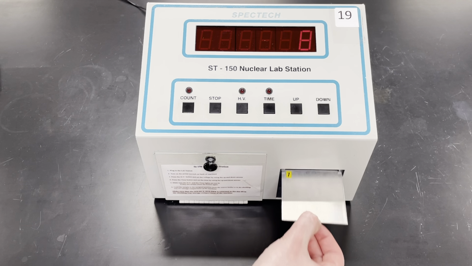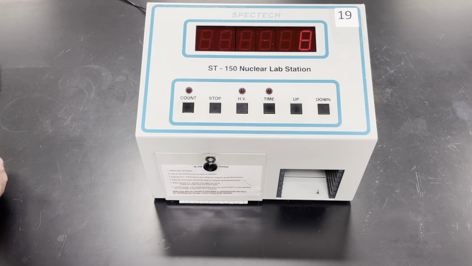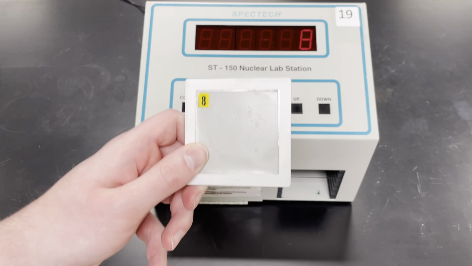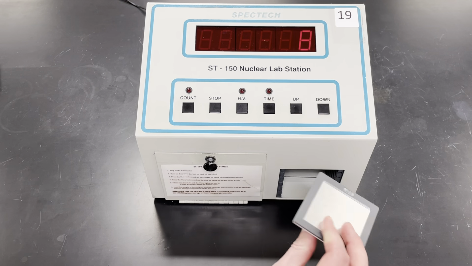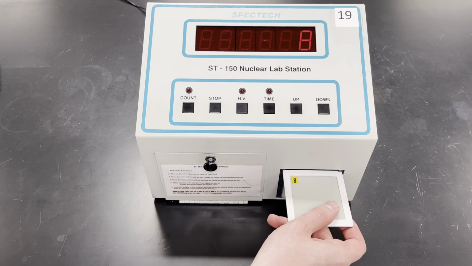Let's switch to our shield number 8. This is our piece of lead. Let's try this side down this time.